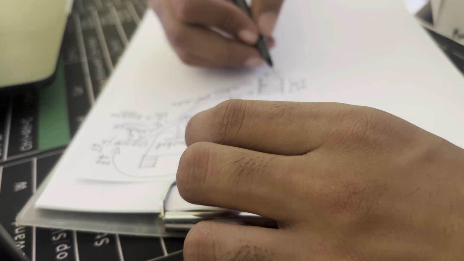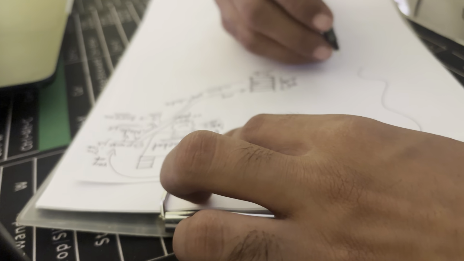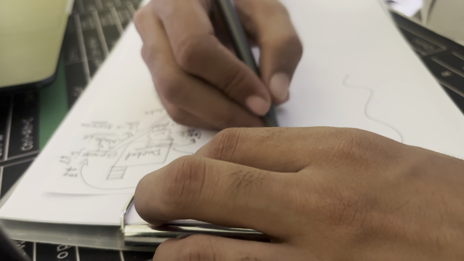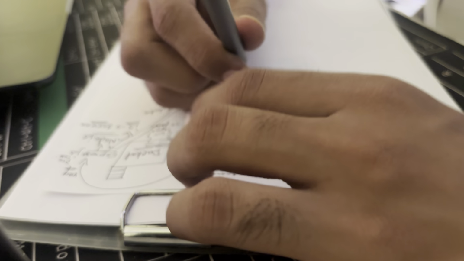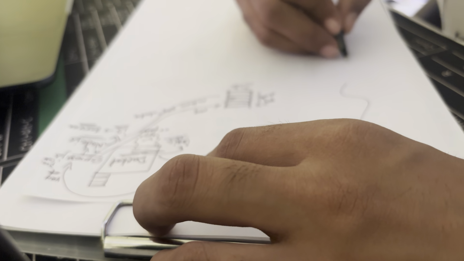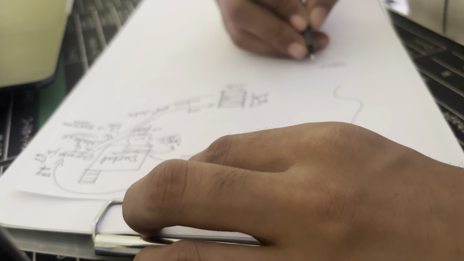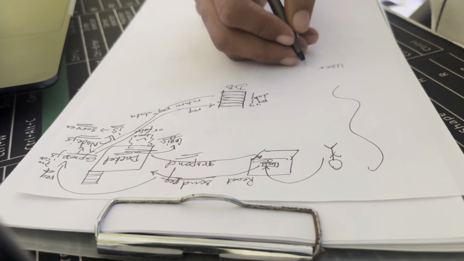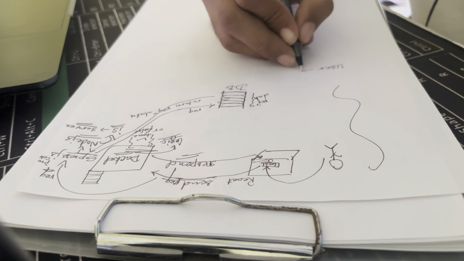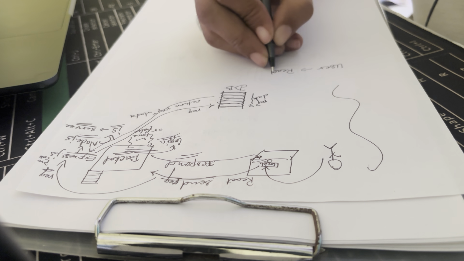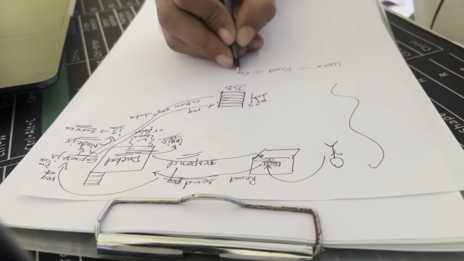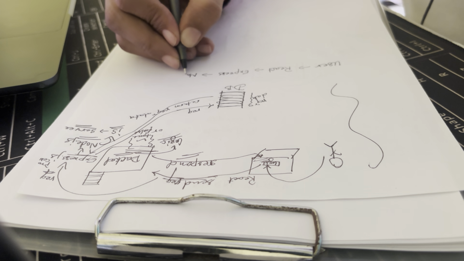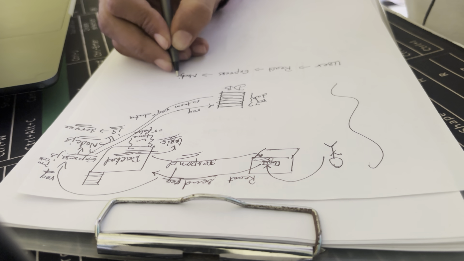So how does it all work? Finally, React updates the screen with the result. The complete flow is: React sends a request to Express, which runs on Node.js.